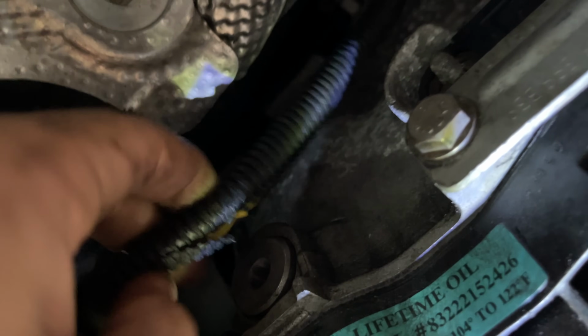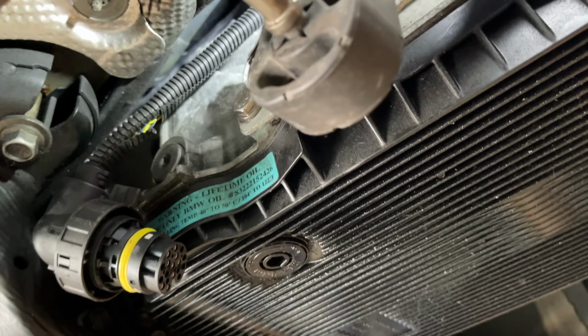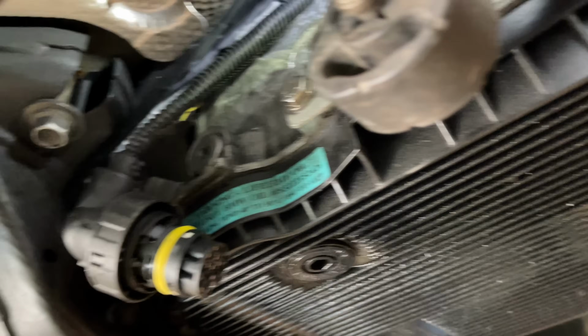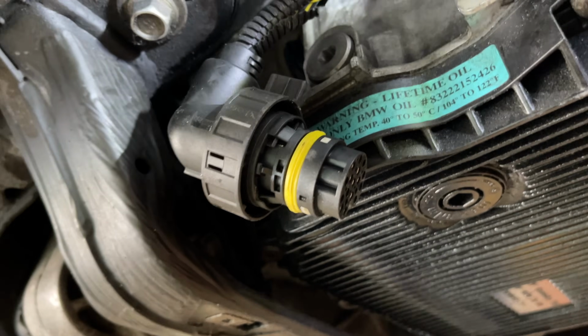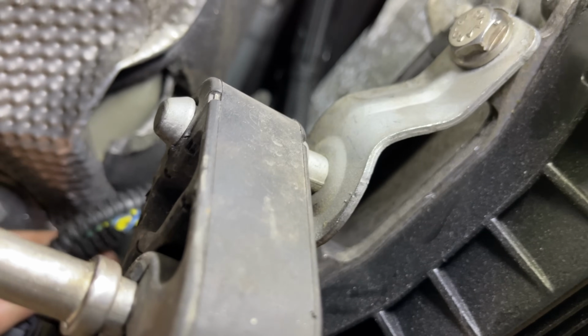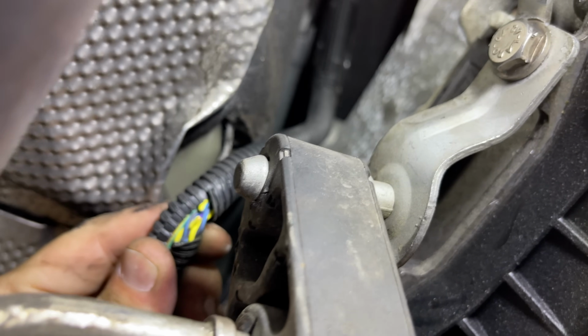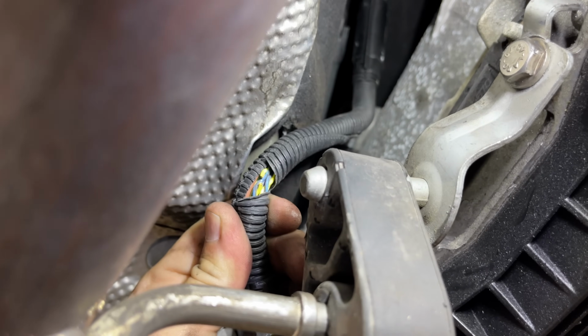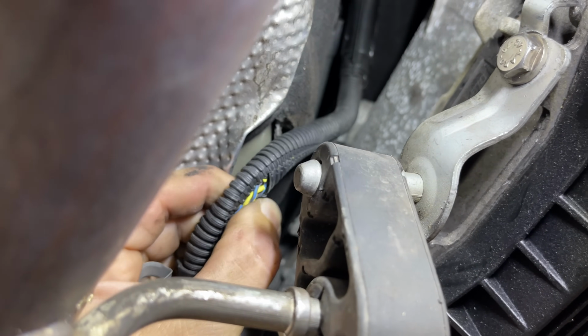Can you guys see it? Let me try to get the light up here where you can see. A little hard spot to get in and film, but come on, focus. Do you see it? I see it.